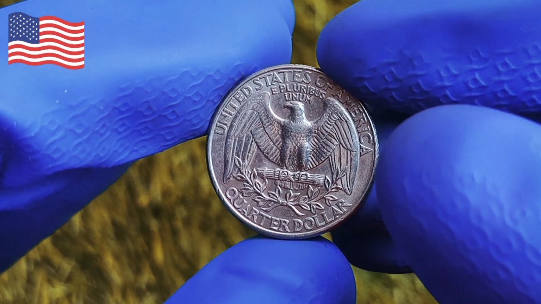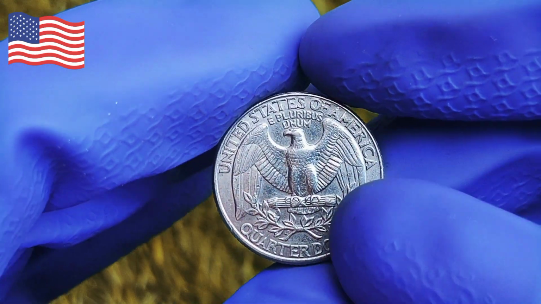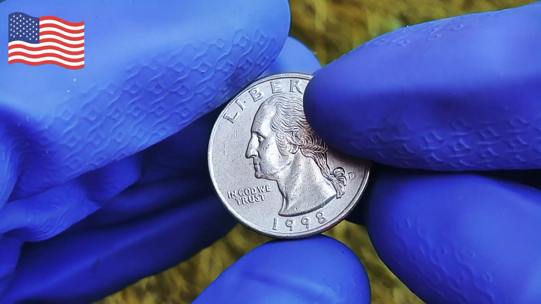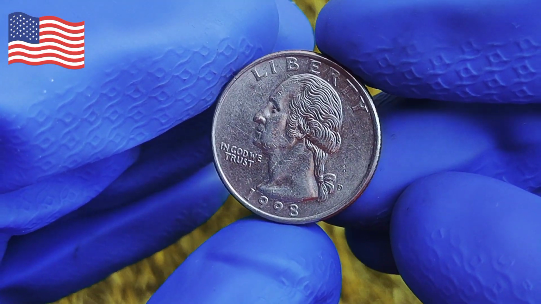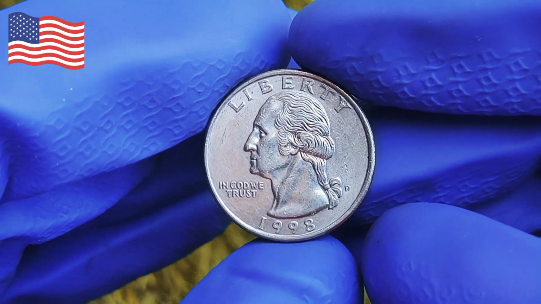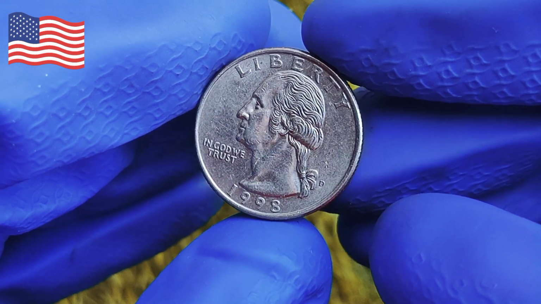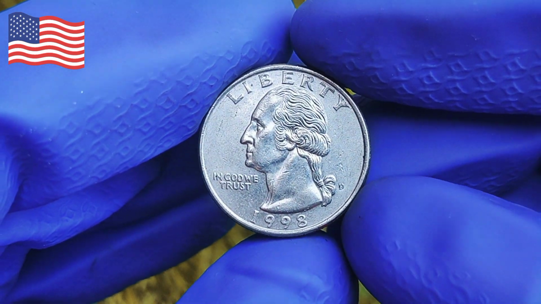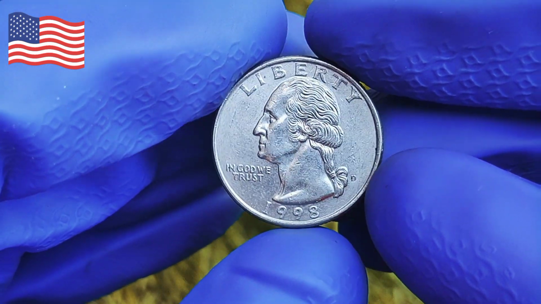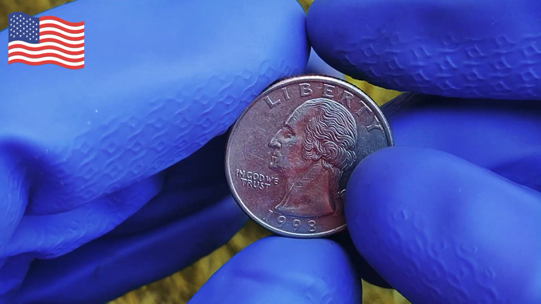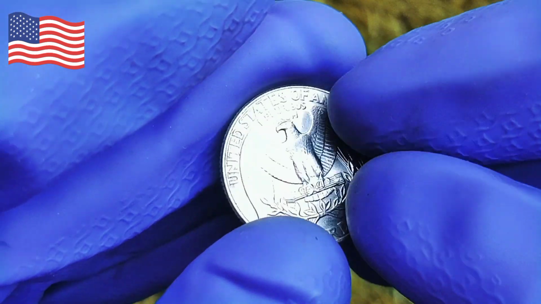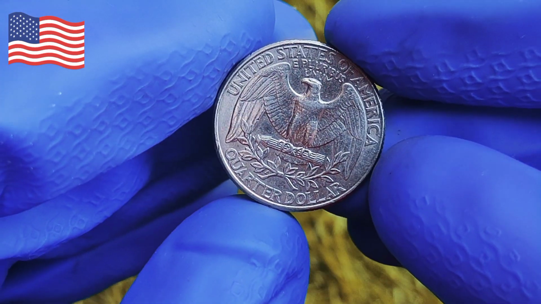The year 1998 also saw the production of special silver proof sets, which included a 90% silver version of the Washington quarter. These coins were only available through special collector sets, making them a prized addition to any collection due to their limited availability and precious metal content. The silver-proof versions of the 1998 quarter not only offer numismatic value but also intrinsic value due to their silver content.